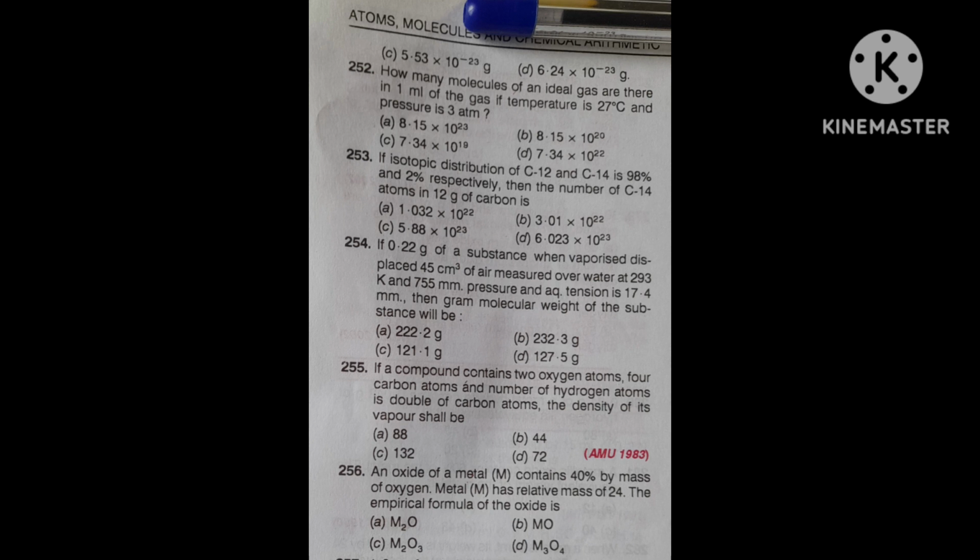If a compound contains 2 oxygen atoms, 4 carbon atoms, and the number of hydrogen atoms is double of carbon atoms, here you have to understand: the number of carbon atoms is 4, so hydrogen will be double of carbon, meaning 8.